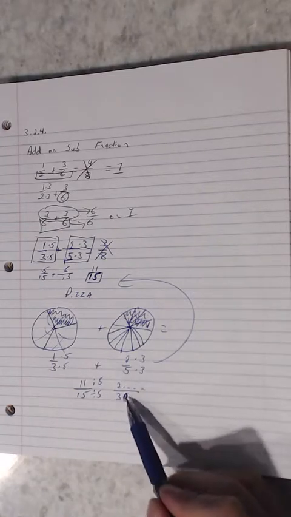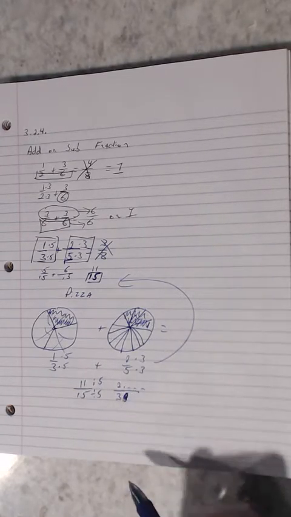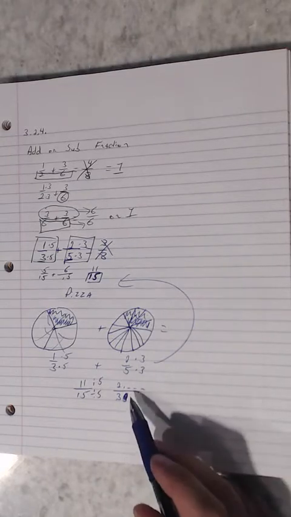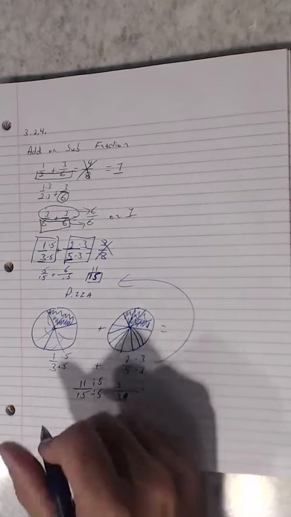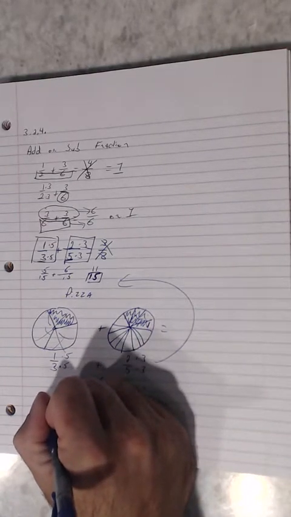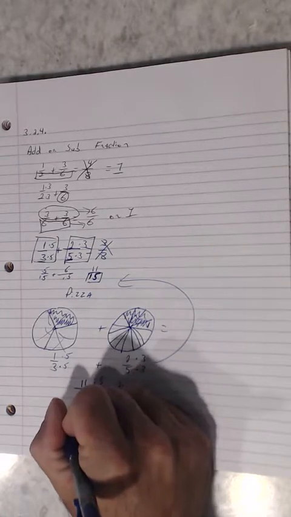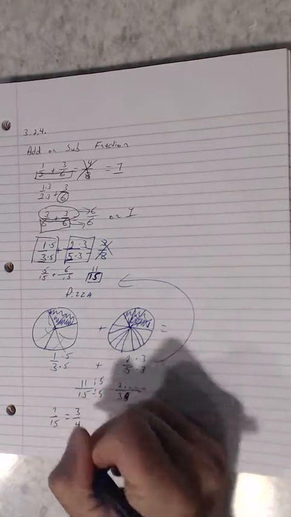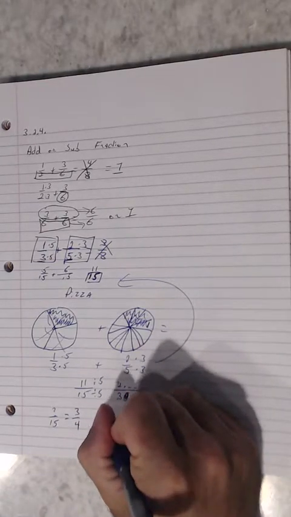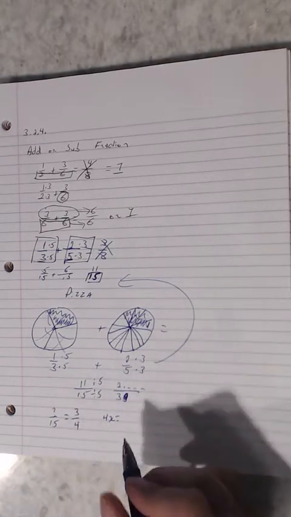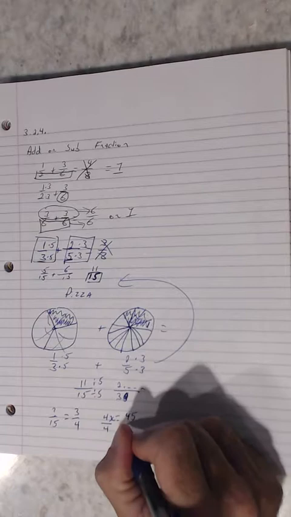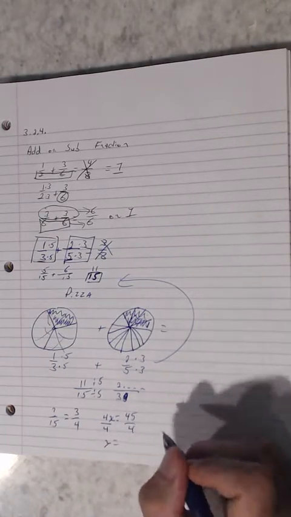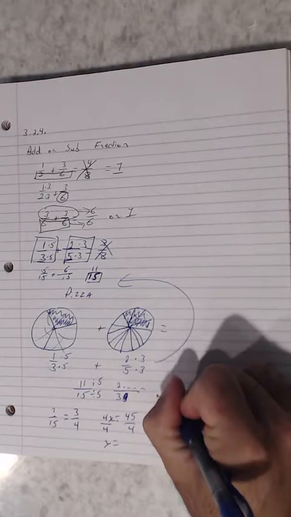Okay, so did they together eat more than 2/3 of the pizza? Yes, they did, because they ate 2 point something over 3. Okay, did they eat more than 3/4 of the pizza? Well, what's 3/4 of 15? So 11 is to 15 as what is to 3/4. Now, how would you solve that? You would say 4x equals 45. I got 45 by saying 15 times 3 divided by 4. So x equals 45 divided by 4.